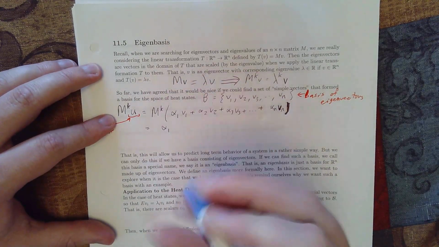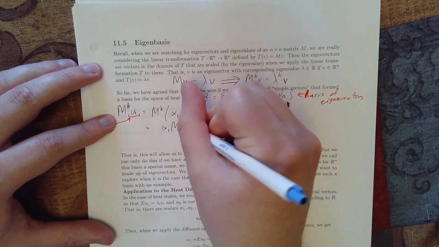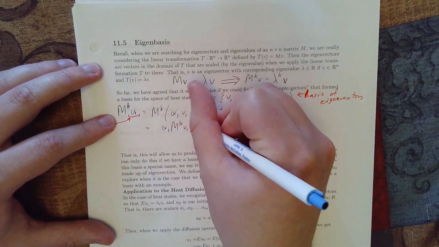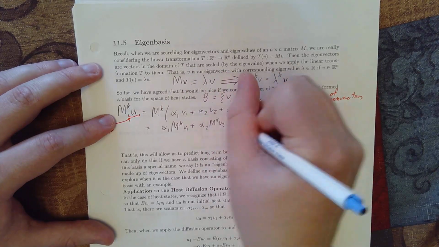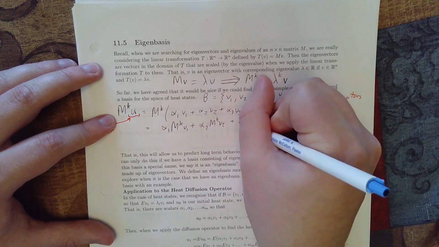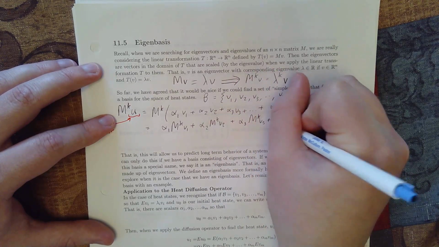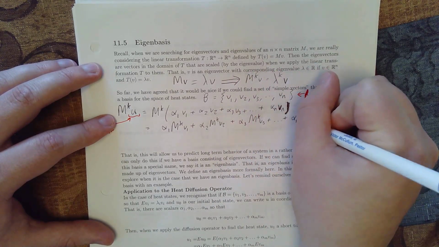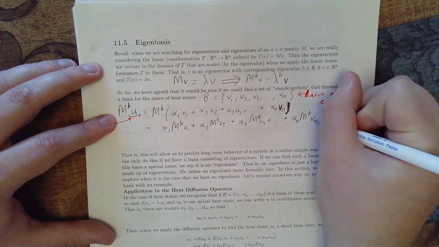So we can move the scalar over: alpha 1 M to the k times v1 plus alpha 2 M to the k times v2 plus alpha 3 M to the kth power times v3, all the way up to alpha n M to the kth power times vn.